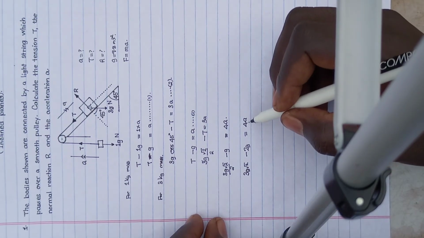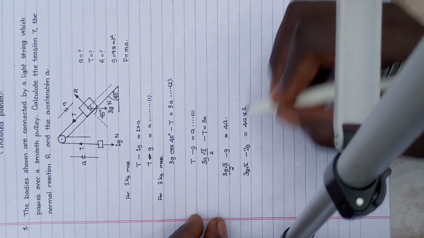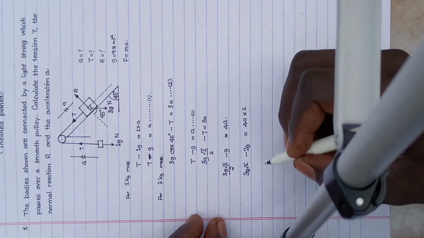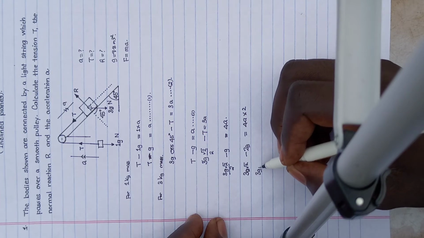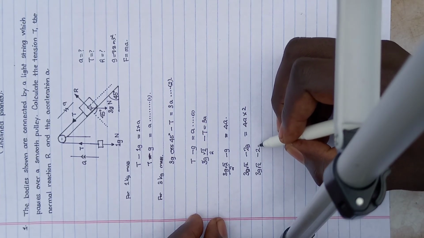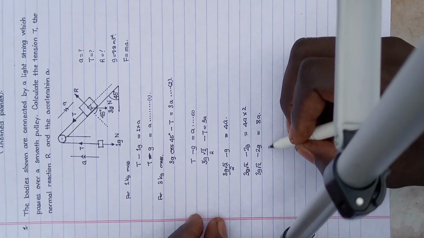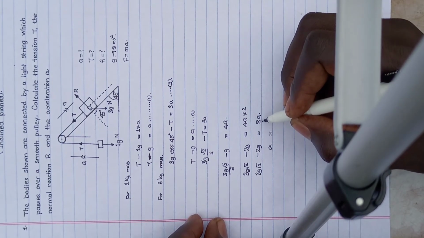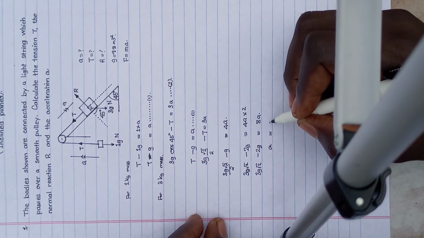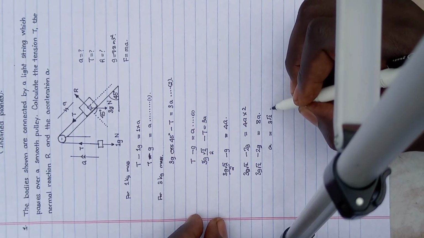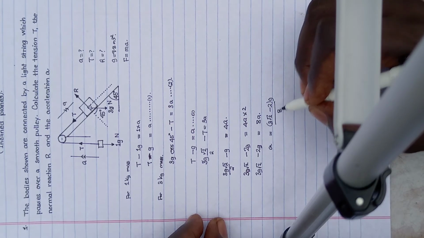Now looking at this, multiply by 2 also, because this 2 multiplies all these 3 quantities for all equations to be equal. And then when you do that, we shall have 3g root 2 minus 2g equals 8a. So it means the value for a will be found by dividing all the sides by 8. So we shall have, factoring out g, 3 root 2 minus 2 into g over 8.